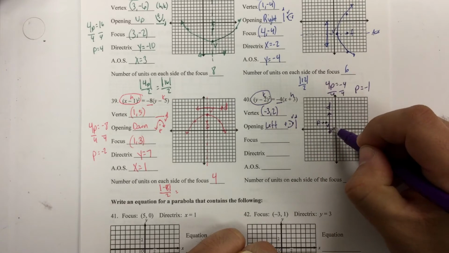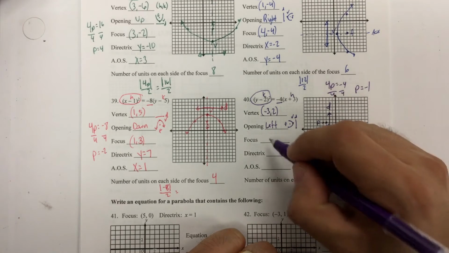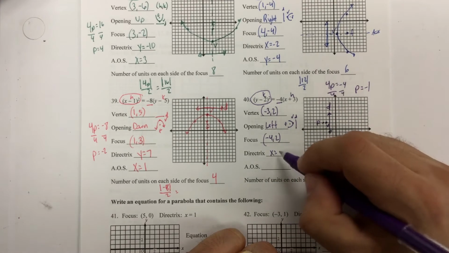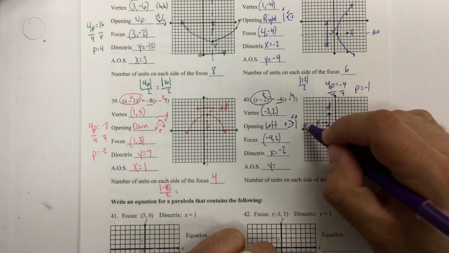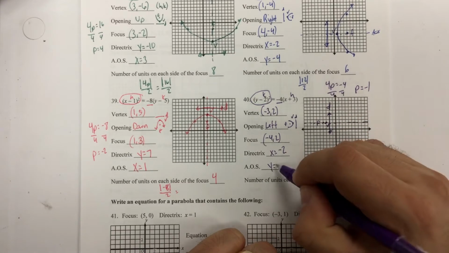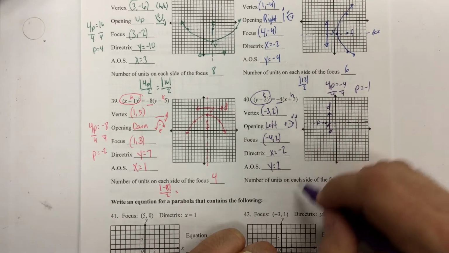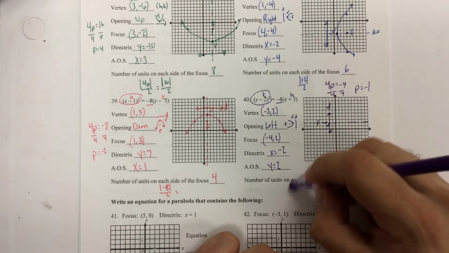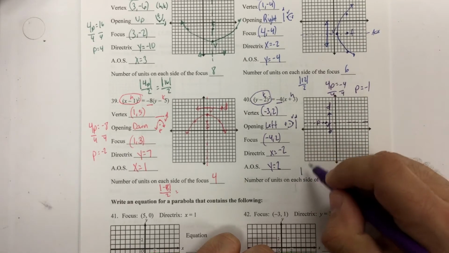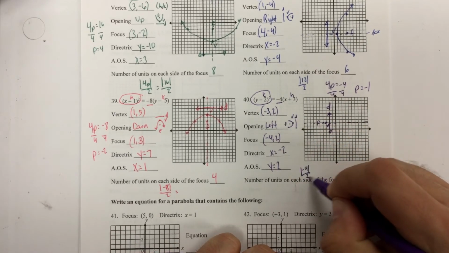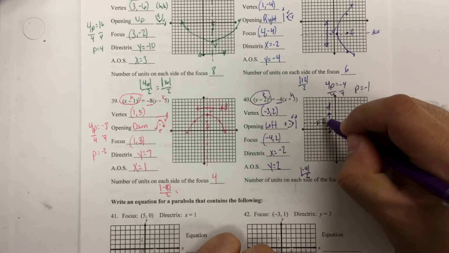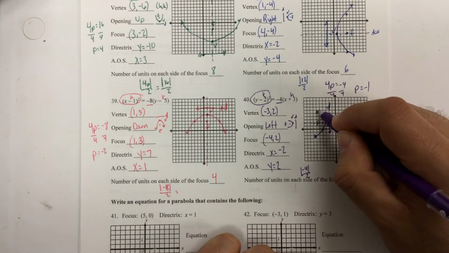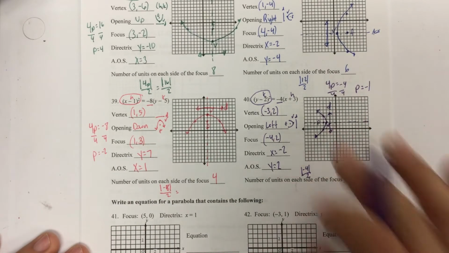So the focus is 1, 2, 3, negative 4, positive 2. And x equals negative 2 for the directrix. Y equals 2 for the axis of symmetry, and the absolute value of 4p, so the absolute value of negative 4 divided by 2, which is going to be 2. So 2 units up, 2 units down, start from the vertex to make our graph, and there's our complete parabola.